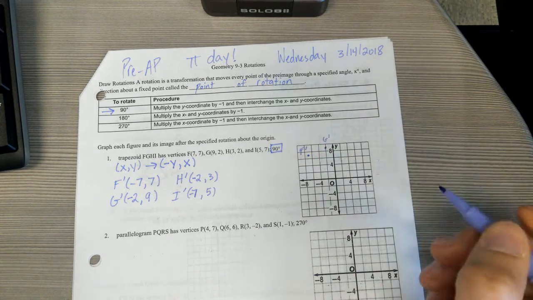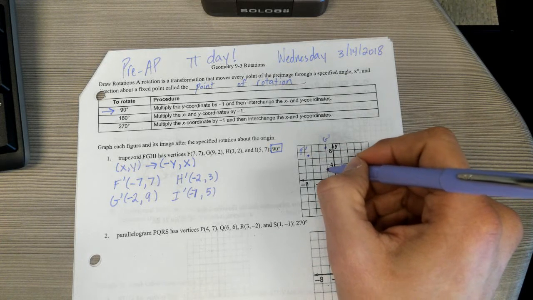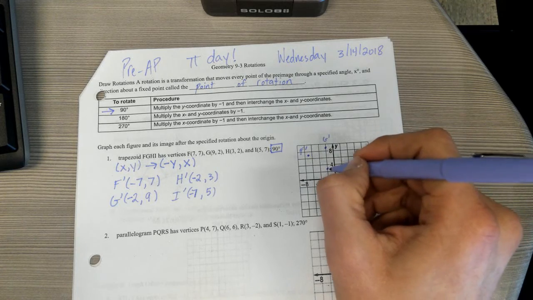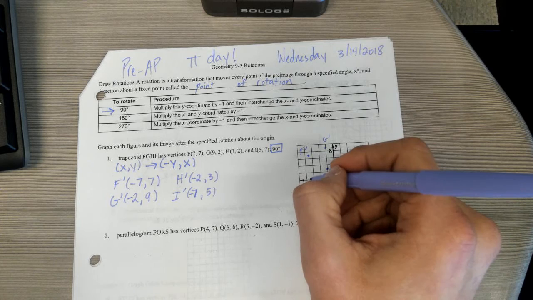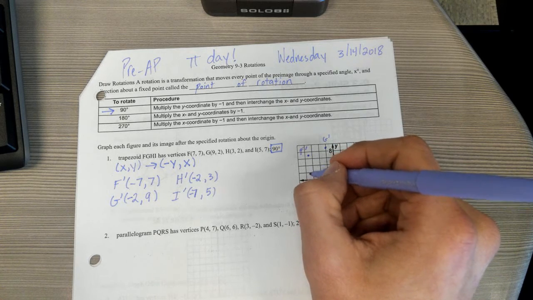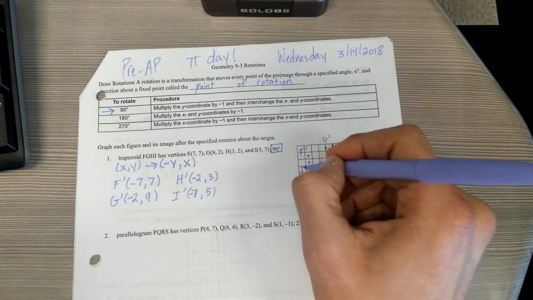There's my G prime. -2, +2, and then halfway to 4 would be 3. There is my H prime. And I prime would be -7, 5. So 2, 4, halfway would be 5. That is going to be my I prime.